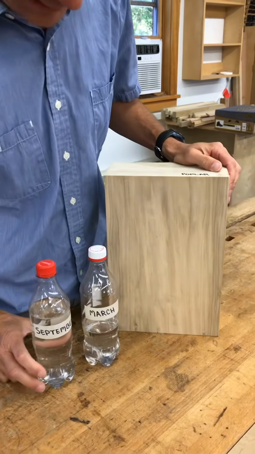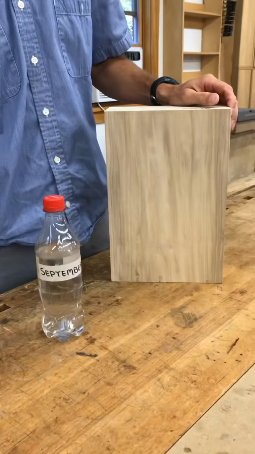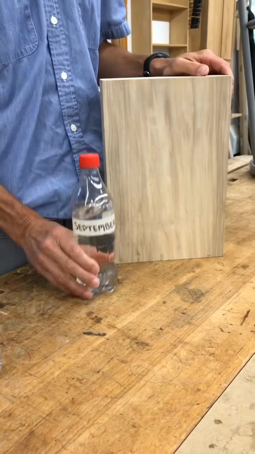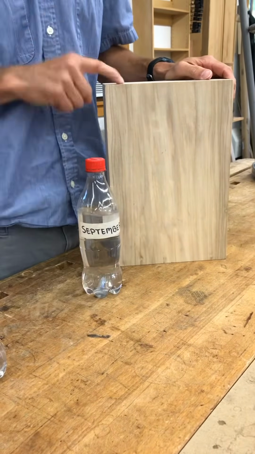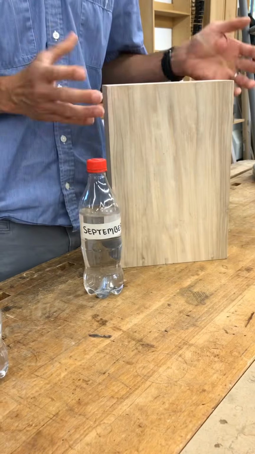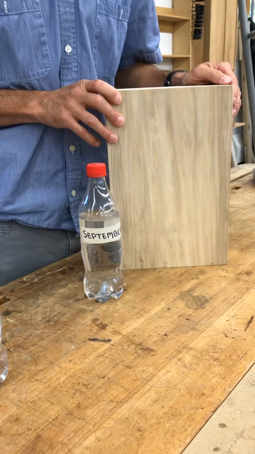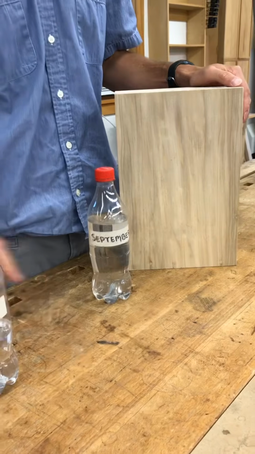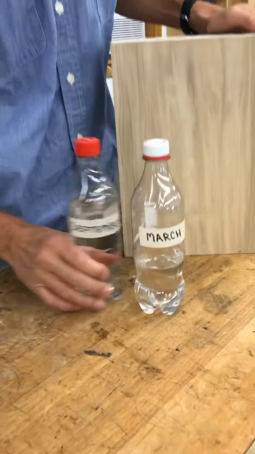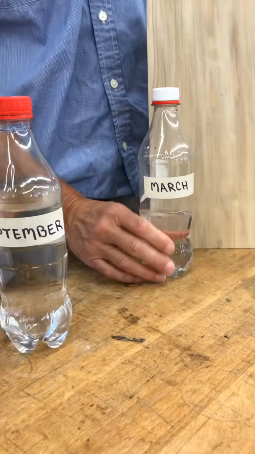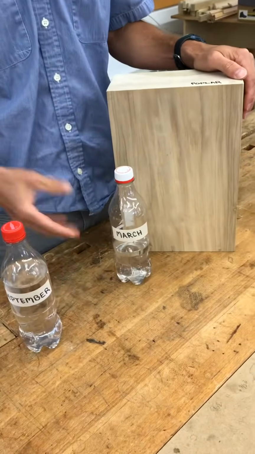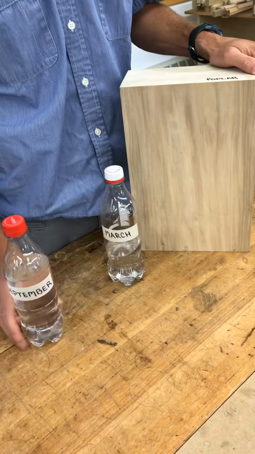And believe it or not, right now we are in the month of September. So in September, there's a full 1 pound of water inside this block of wood. And this is on average our most humid time of the year here in Maine. And so from now until March, once we get to March, there's going to be half of that amount of water inside this block of wood. And then the process starts all over again.